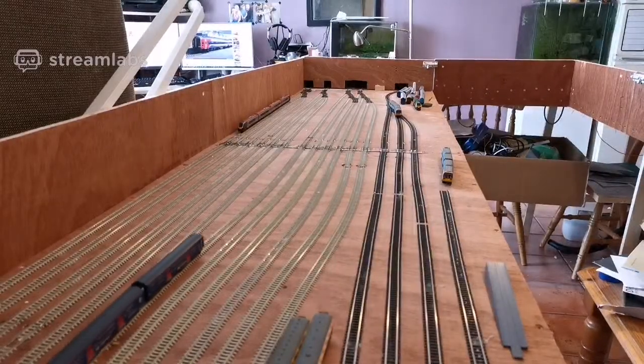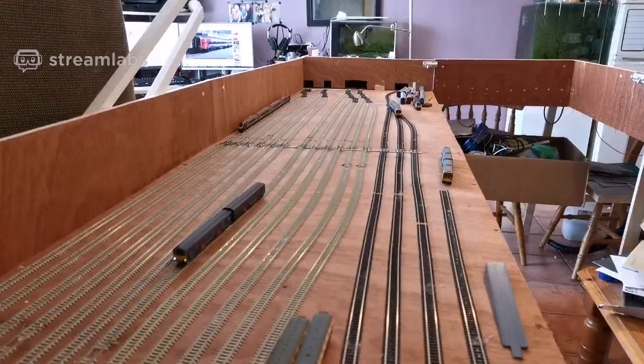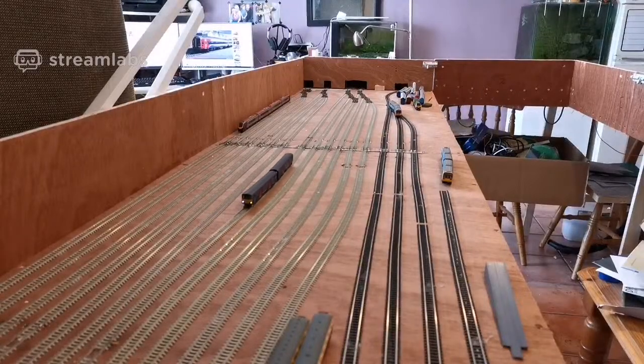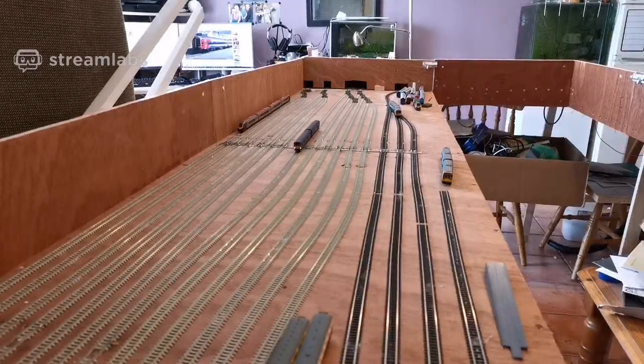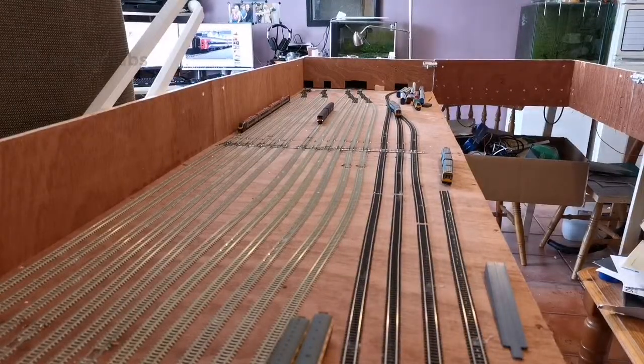So we get that ding ding ding when something goes wrong. So the pacer, for some reason it's gone where it shouldn't have done. I don't really know why. Again, so I'm not very good at this yet.